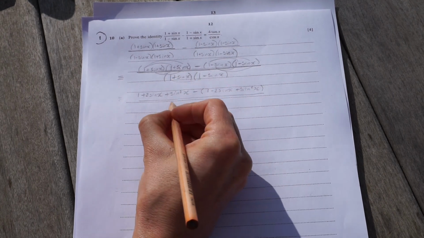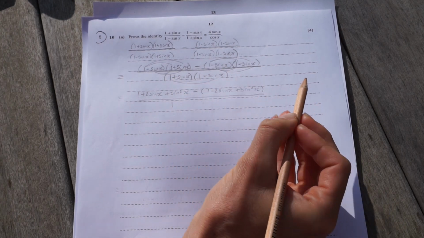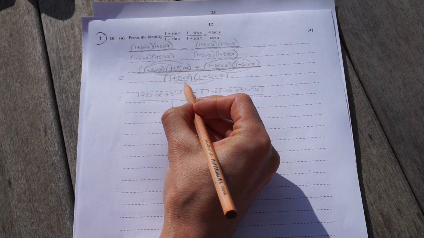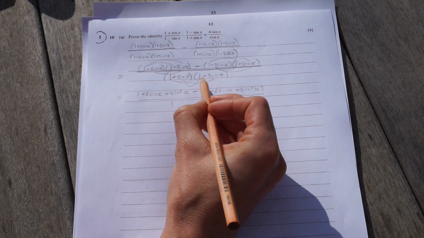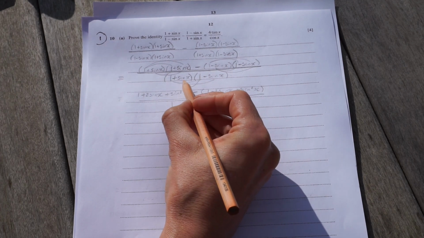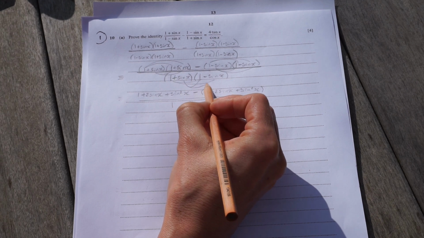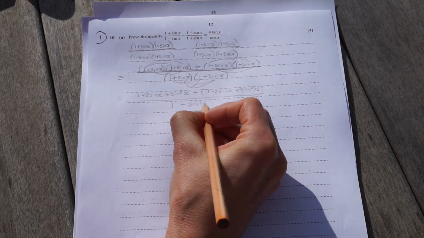So 1 times 1 is 1. 1 multiplied by negative sine x is negative sine x. Positive sine x times 1 is positive sine x. So the negative sine x and the positive sine x there are going to cancel to 0. And then I have positive sine x multiplied by negative sine x, which is negative sine squared x.